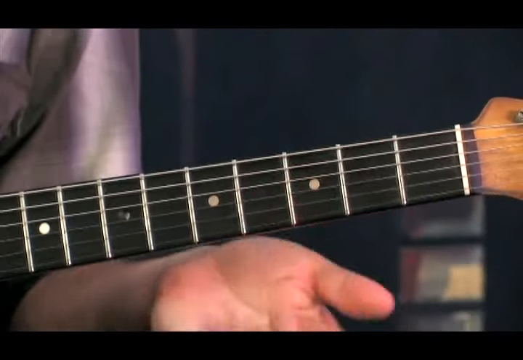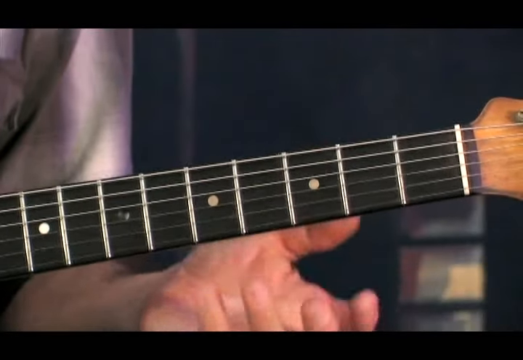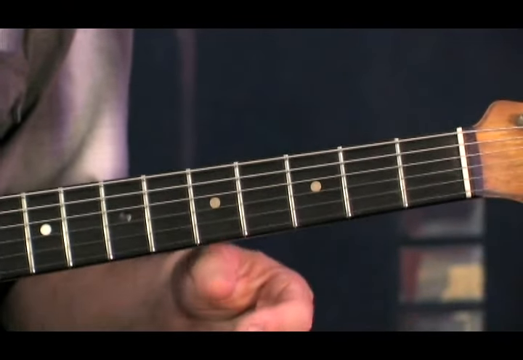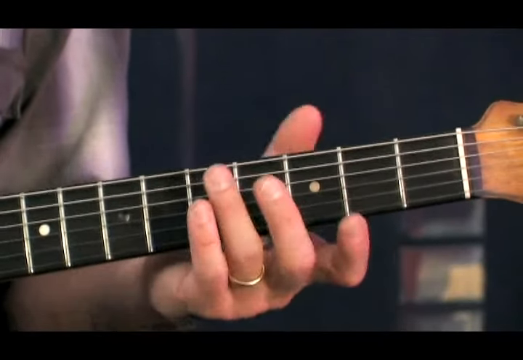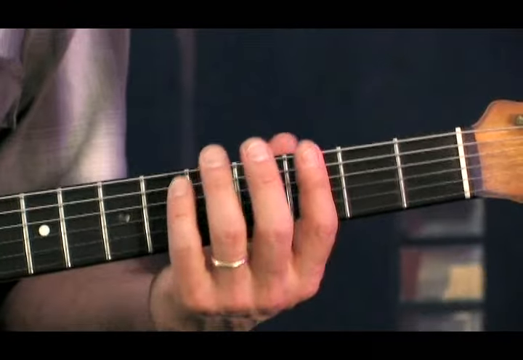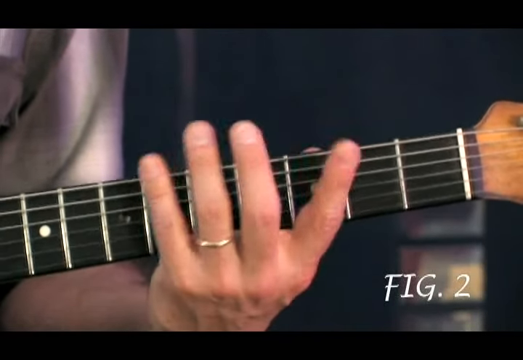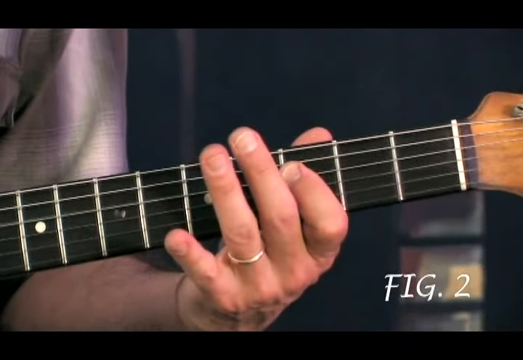Now T-Bone wouldn't use that scale in its entirety. He would do other things that have to do with the way notes fall on the guitar. So he would end up with these hybrid scales that were a combination of G Mixolydian with G minor pentatonic. Here's G minor pentatonic, made up of the root note, flat third, B flat, fourth, fifth, and flat seventh.